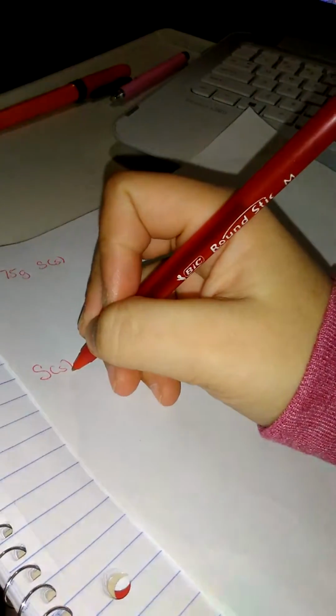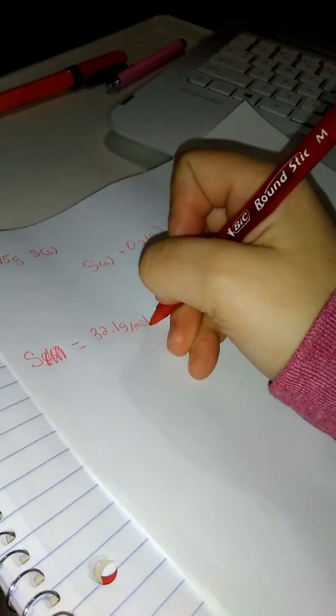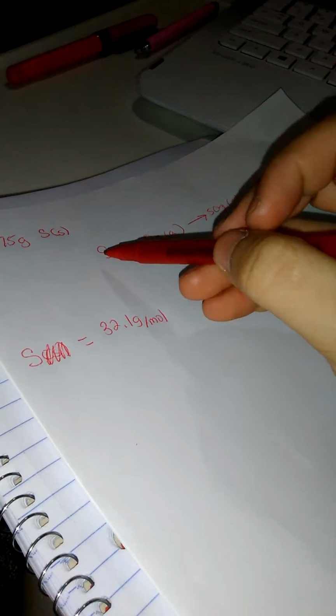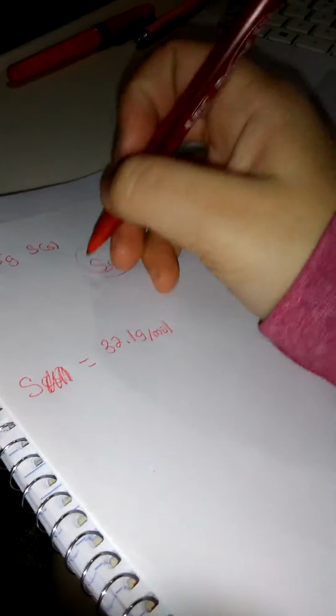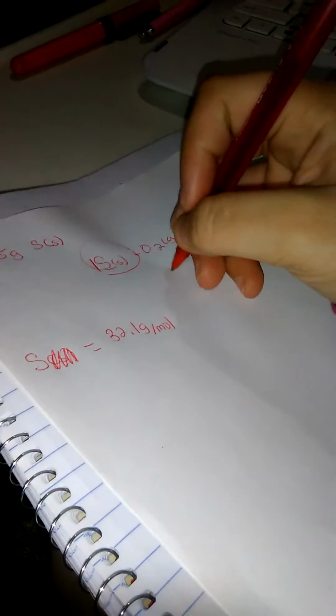So I already have that. S is 32.1 grams per mole. What the question is saying is that we want to know the formation of SO2, but they are only giving us the S. So we need to know the coefficients. So it's going to be 1 to 1, to be able to make the changes that we want to make.